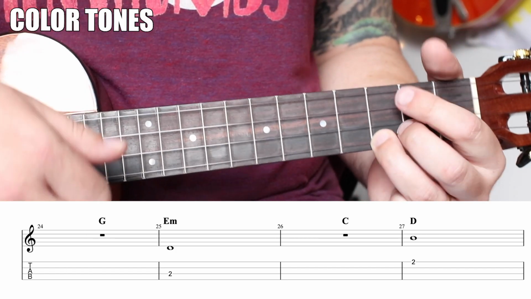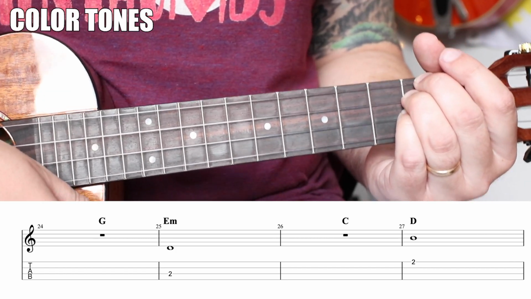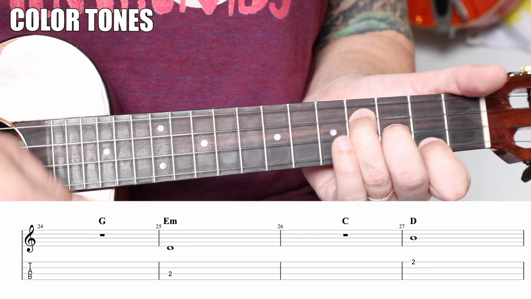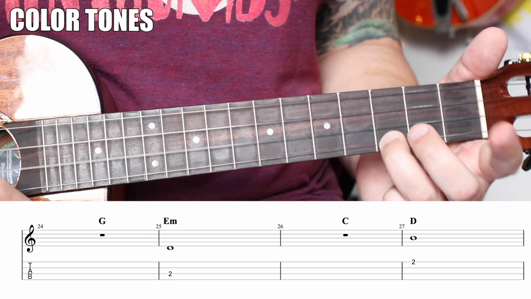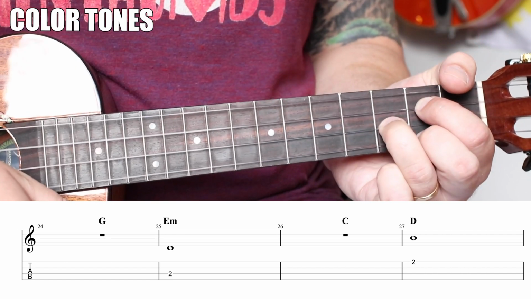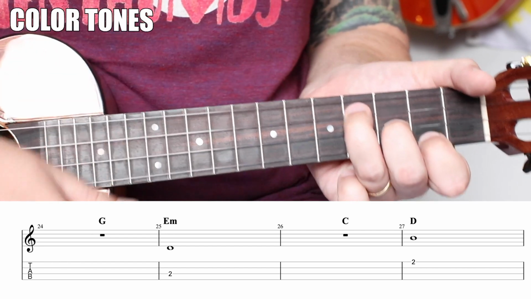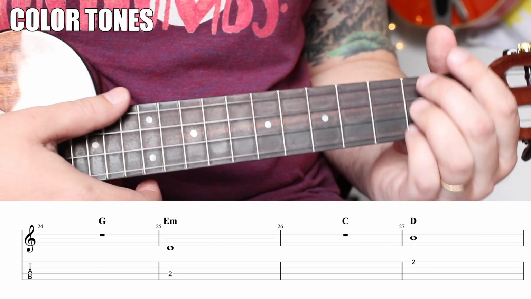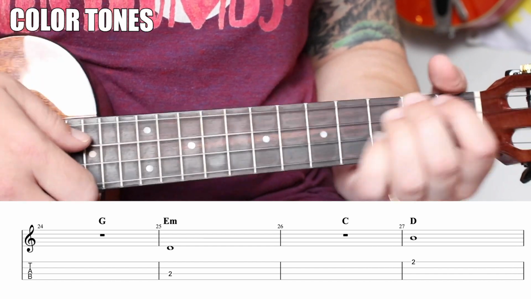Coming up to the D. 3, 2, 1, ready? Yeah. Land. Improvise. And land. Solo, solo, solo, solo, land. Solo. Land. Ready, solo.